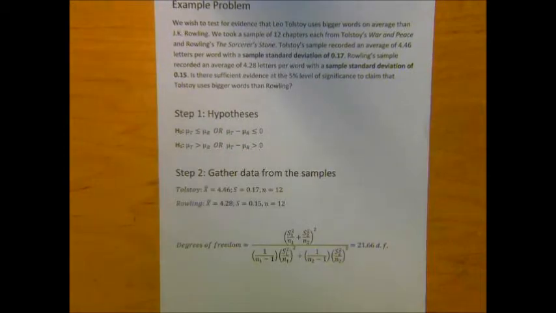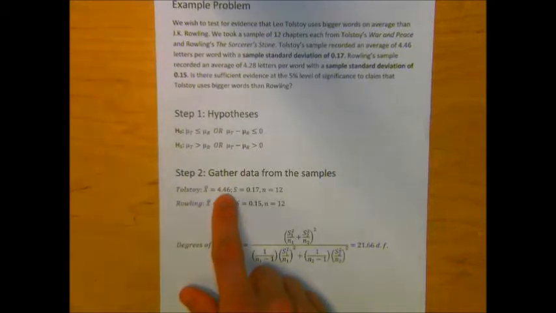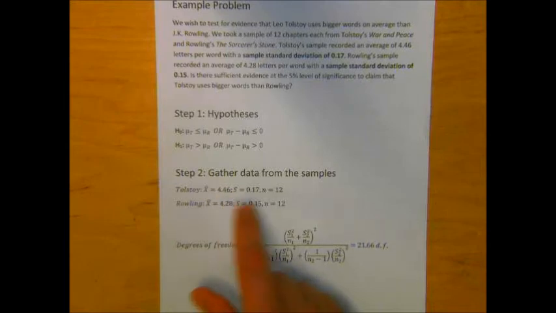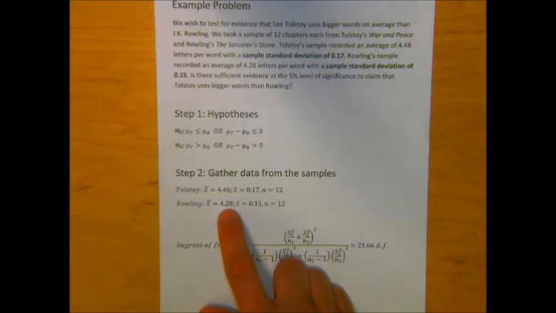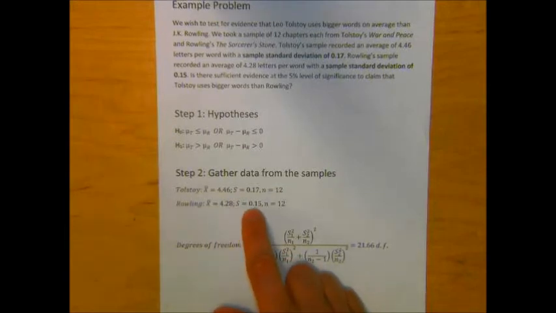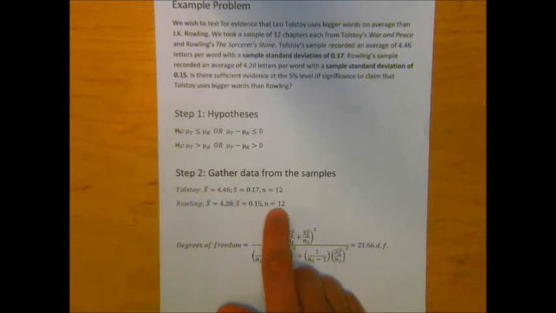In step 2, as is typical, we gather data from the samples. Reading above, you'll see that Tolstoy's average letters per word was 4.46, with a standard deviation of 0.17, and a sample of 12 chapters. Rowling's sample average was 4.28 letters per word, with a sample standard deviation of 0.15, and a sample size of 12 chapters again.